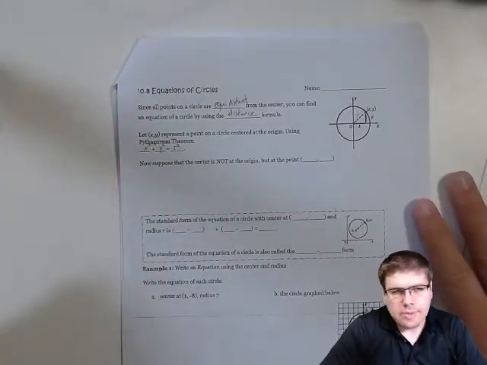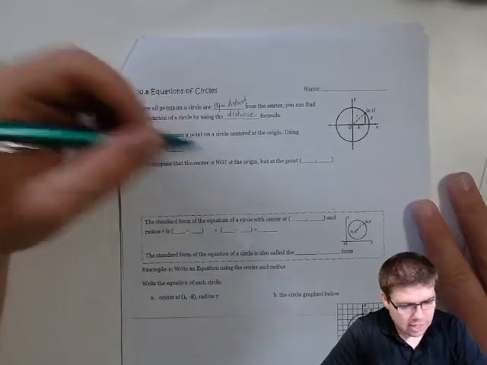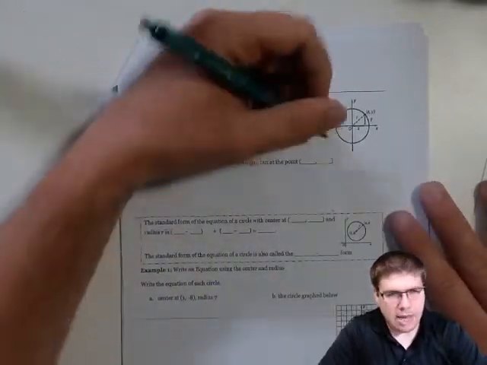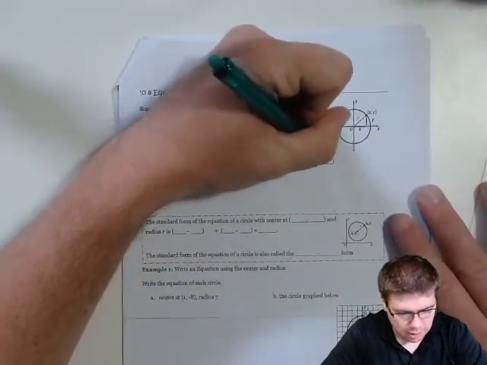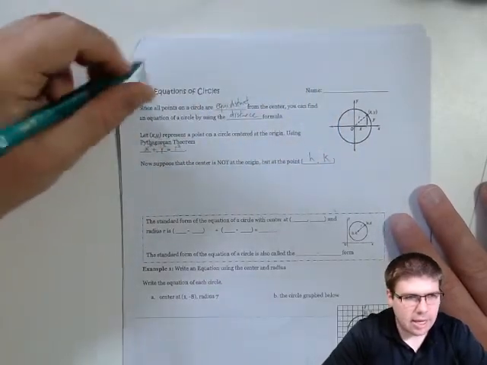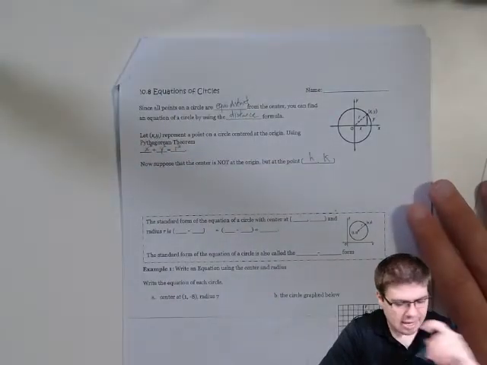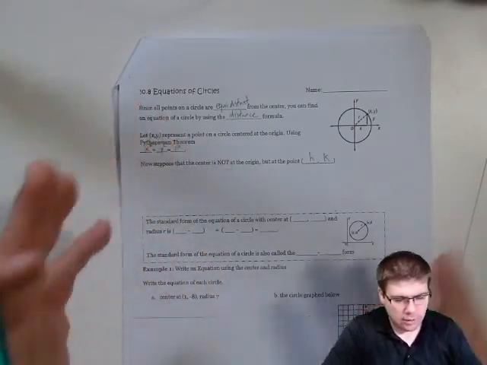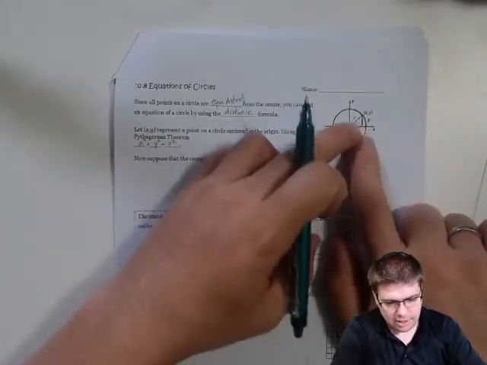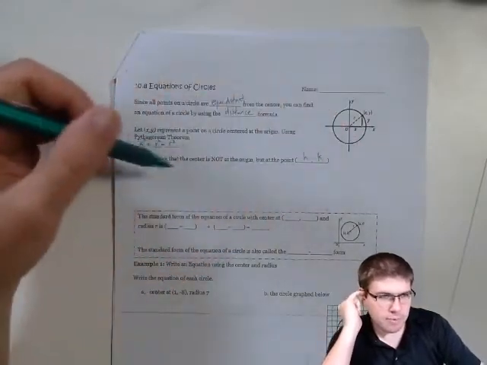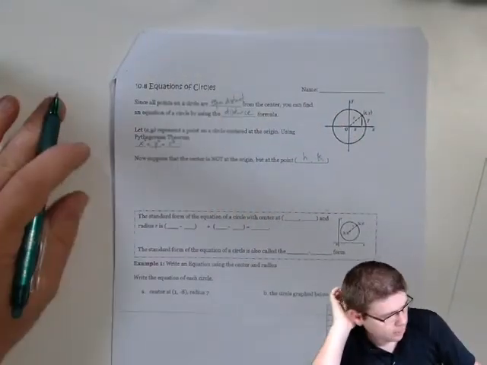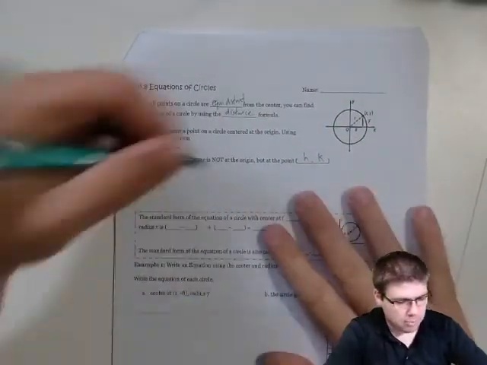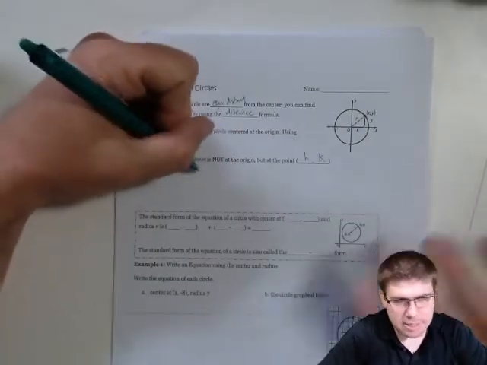So now suppose that our center is not at the origin but at a point, and we'll use a couple of letters, h and k. In this case we can adjust for it. The x coordinates are not going to be measured from the origin anymore, but from this point. So what we can set up is a similar Pythagorean theorem.